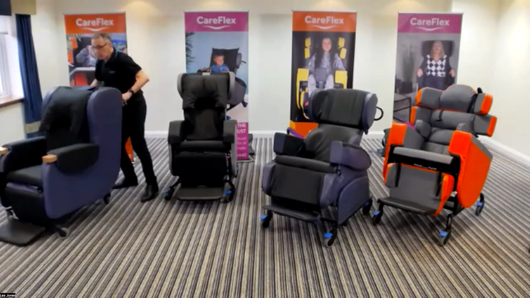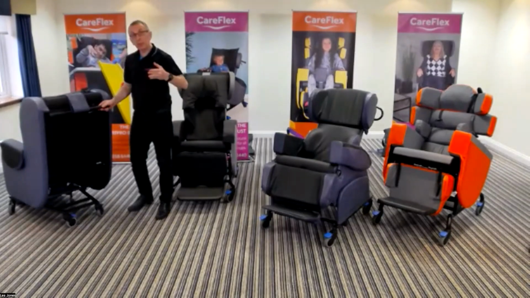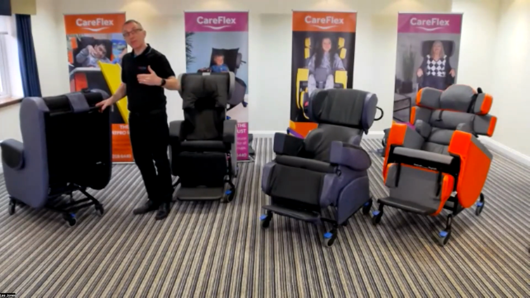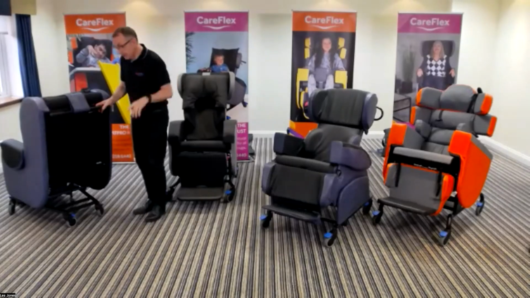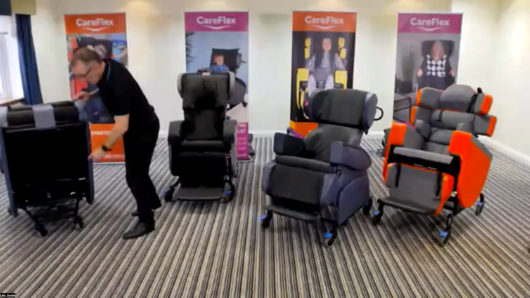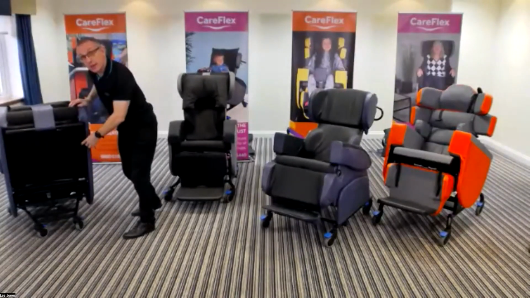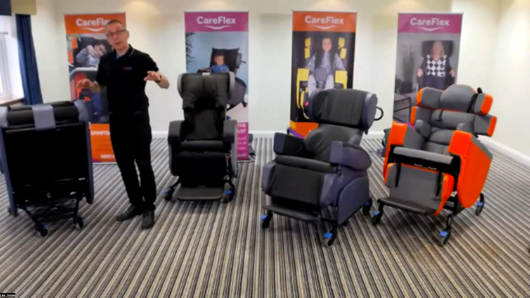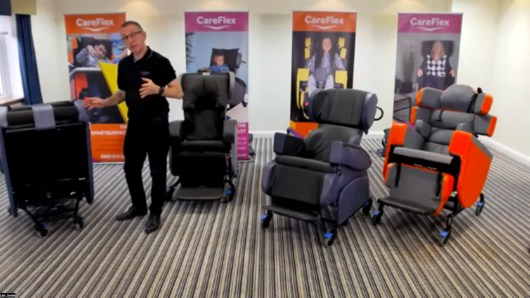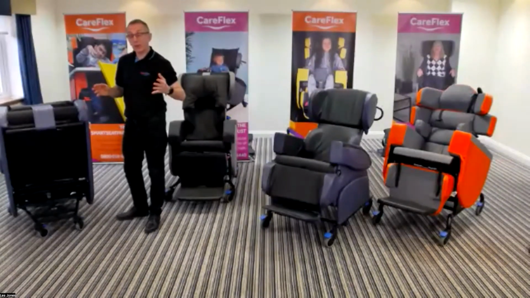Just quickly as well, you may be working in a community loan store setting where you're looking to reissue a chair. If you want to reissue a CareFlex chair, the process is quite straightforward. Key tip to take away today would be to look for the serial number. You can just about see the little silver label on the back of the chair there. All these chairs are Class 1 medical devices, and as such, we need to provide a unique serial number for each chair.